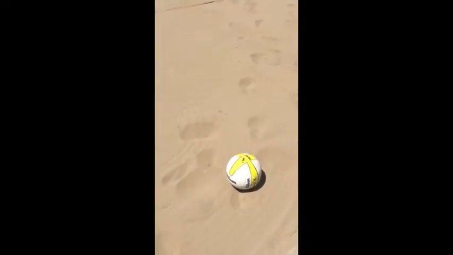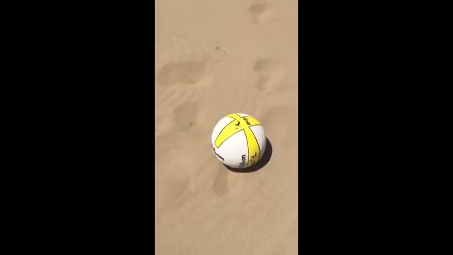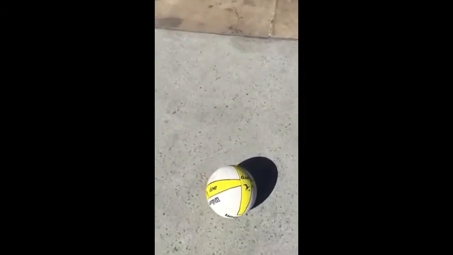In this example, the volleyball is at rest because no force is acting upon it. And here it will maintain its velocity. In this example, the law no longer applies because the ball acts as an unbalanced force.